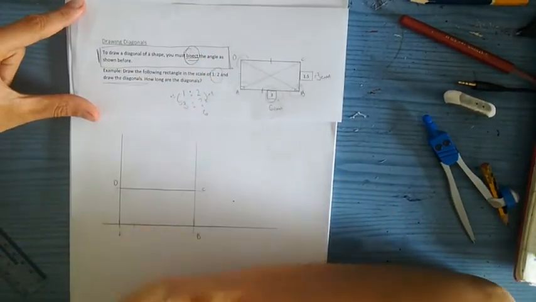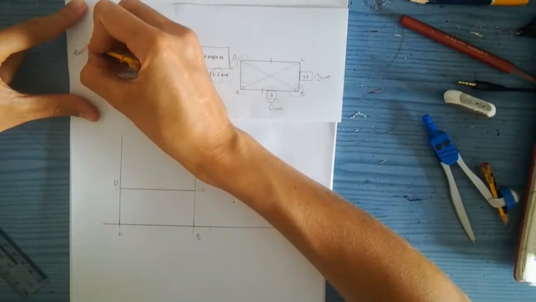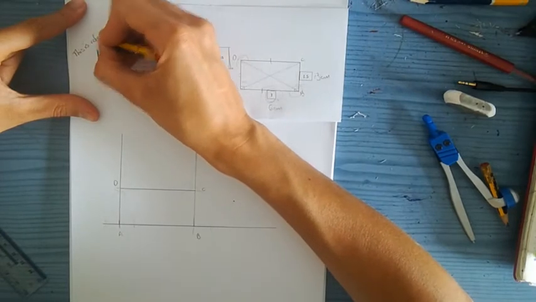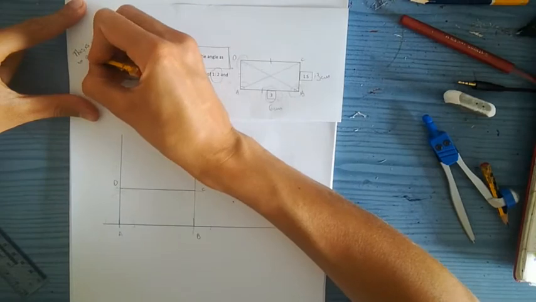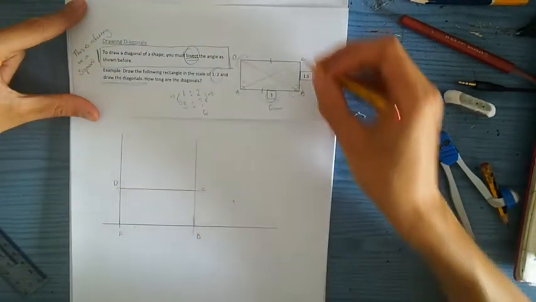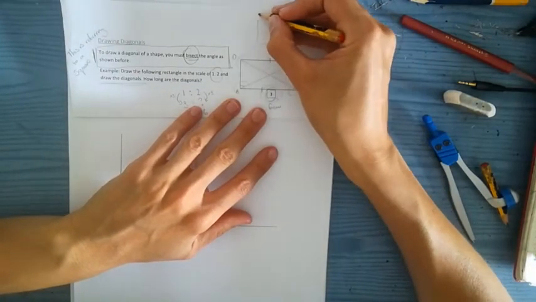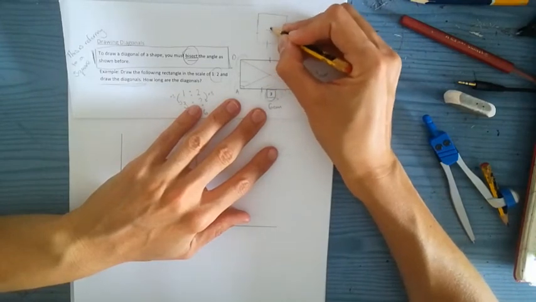This is, and I want you to write this down as a note, referring to a square where all sides are equal. So if you have the same thing like this, but in the shape of a square, then yes, the diagonal, you need to bisect it.